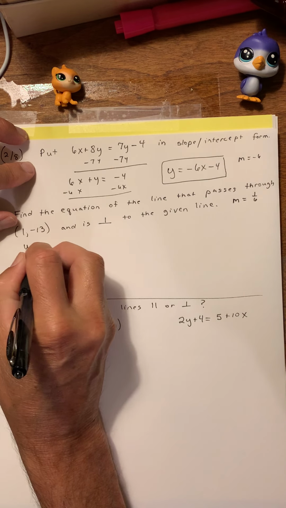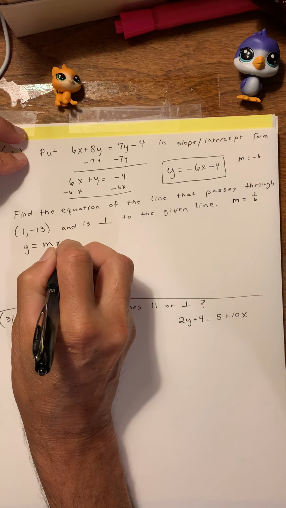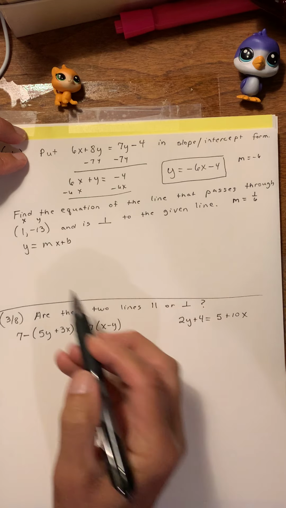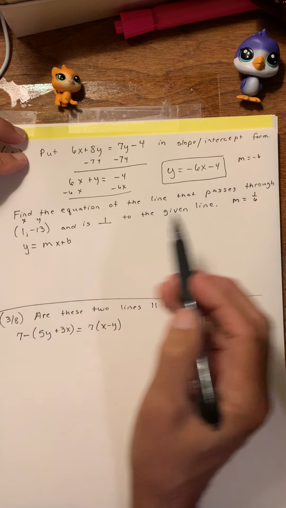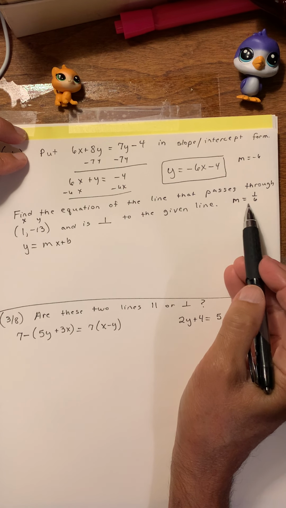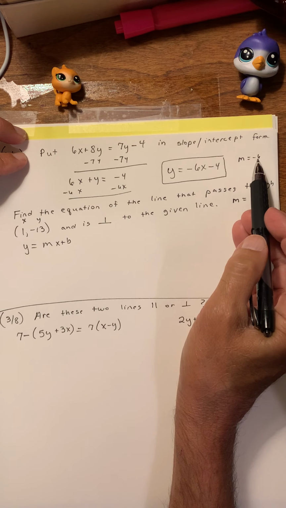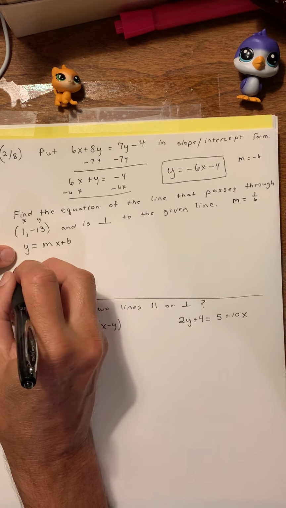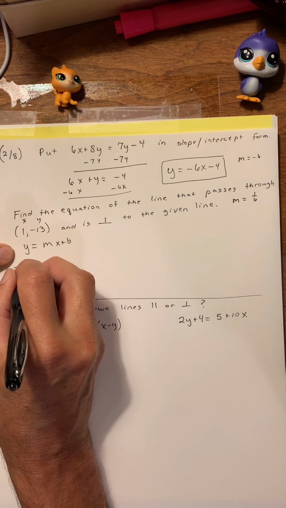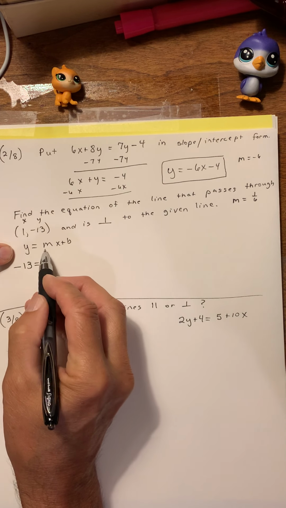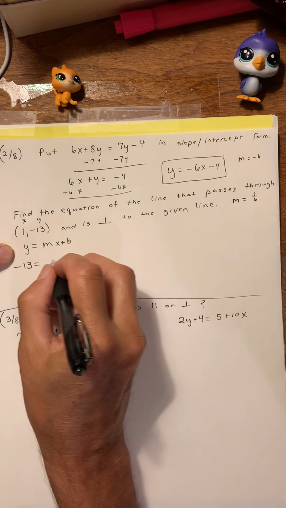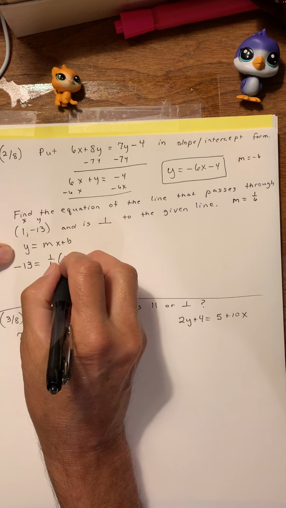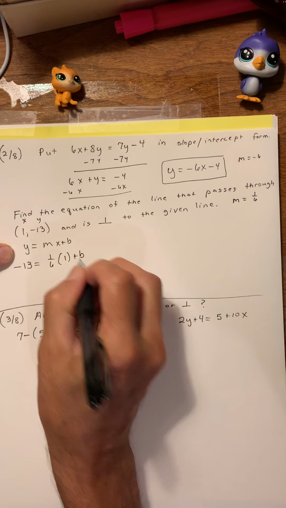So I'm going to take y equals mx plus b. I have my x and my y, same concept as before. I have my x, my y, and my slope. Remember, my slope is the negative reciprocal of this slope. So let's fill in what we know. Y is the slope, 1/6, times x plus b.